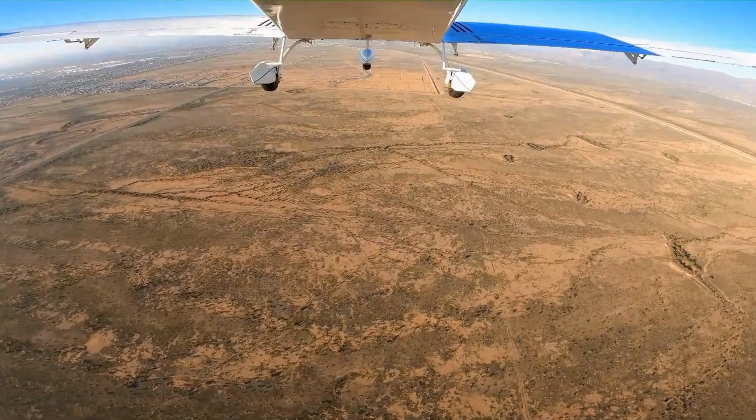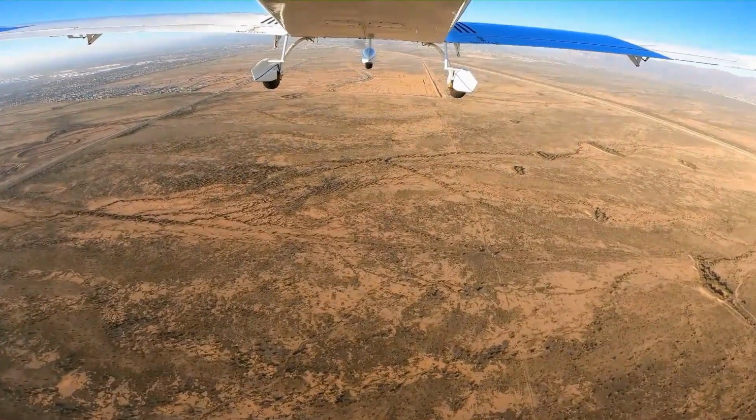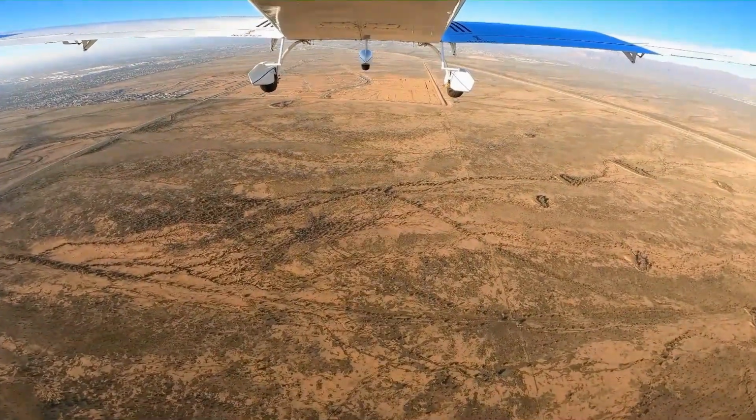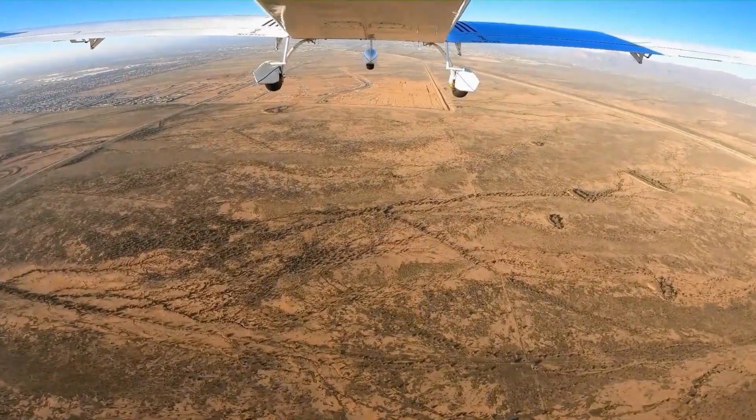Falcon Tower, Oxford 9864, Chandler arrival with Bravo, full stop. 9864, Falcon Tower, make left traffic, runway 22 left. Left traffic, 22 left, Oxford 9864.